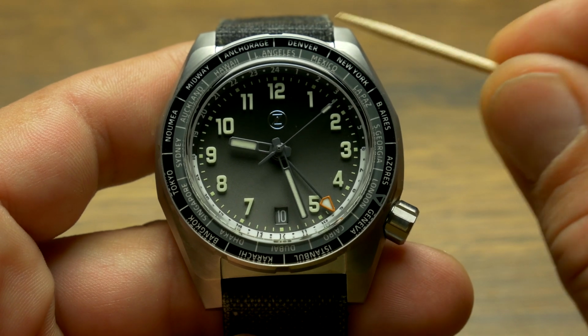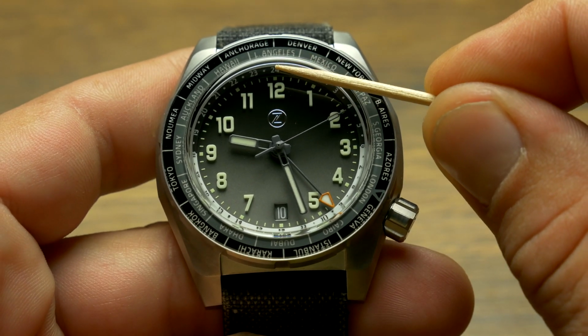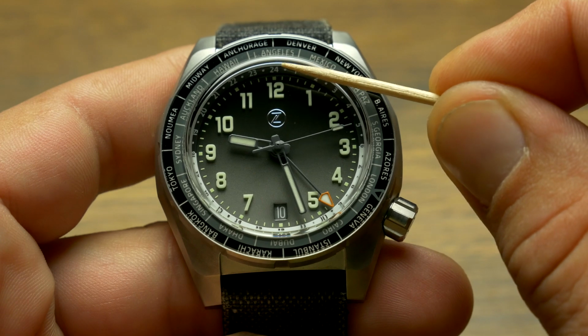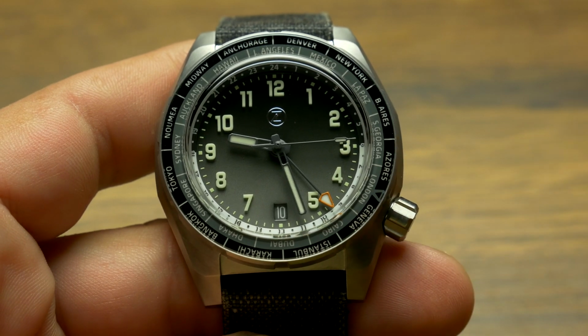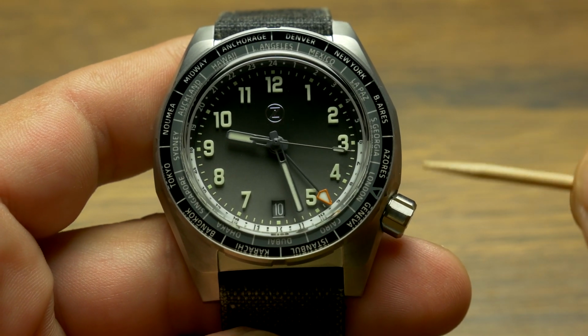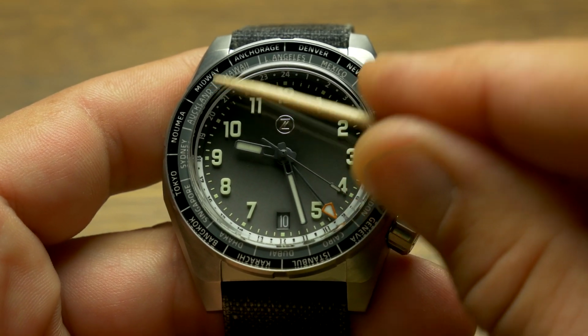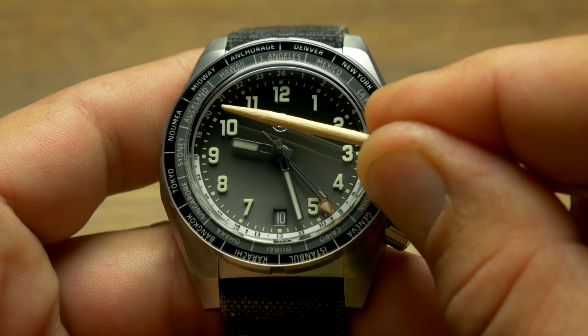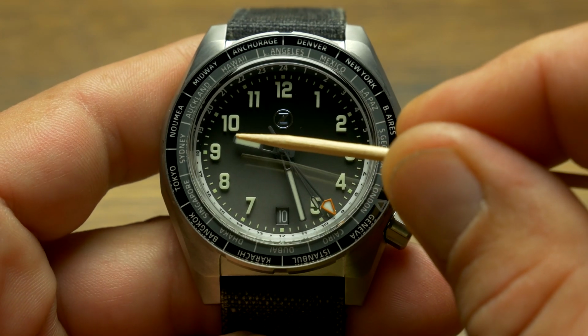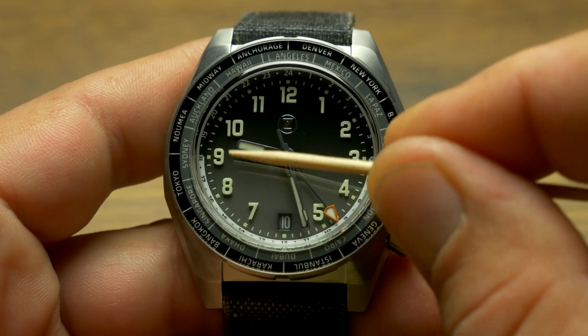Let's say if you want to determine Los Angeles, it's going to be 12 midnight, so it's now midnight and 20 minutes. If you want to determine, let's say Midway, as you can see, it's 9 p.m. If you want to determine Sydney, it's 6 p.m.